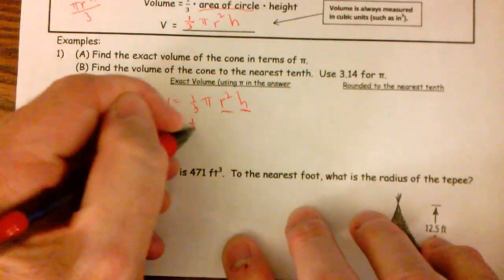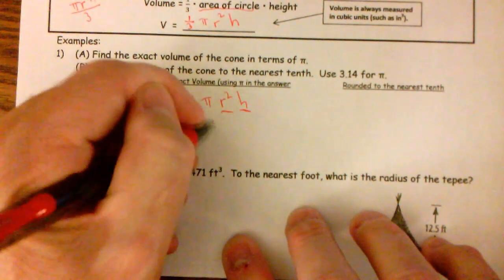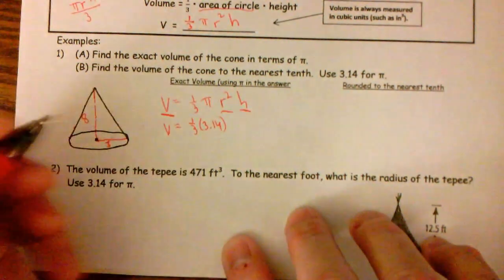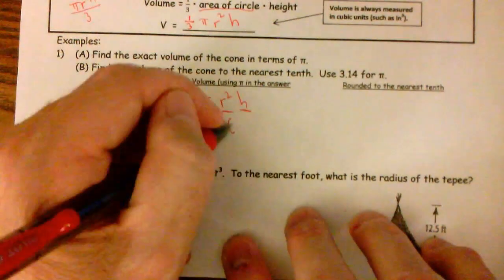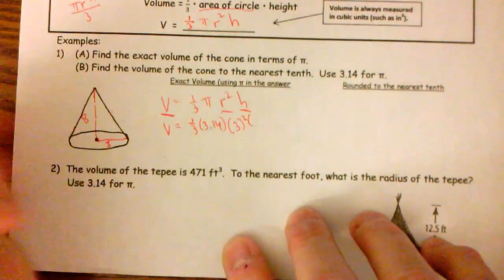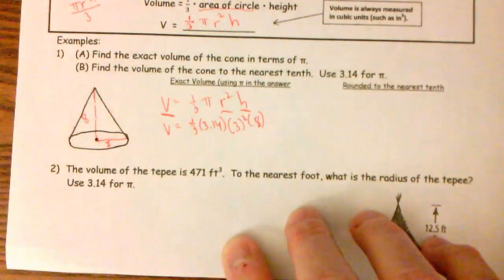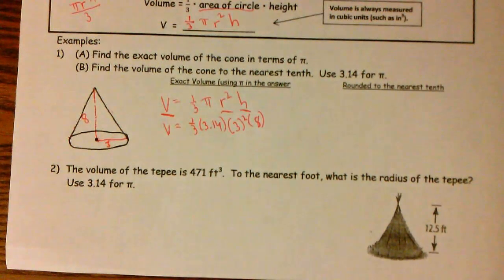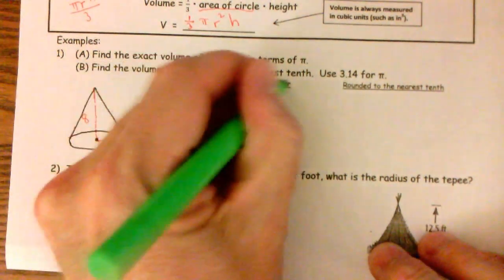It'd be 1/3 times 3.14 times the radius, which is 3 squared, times the height, which is 8. And in this first example, they are asking me to use pi in the answer.